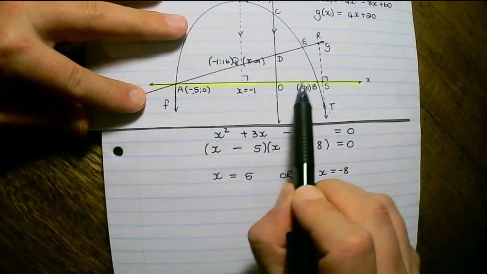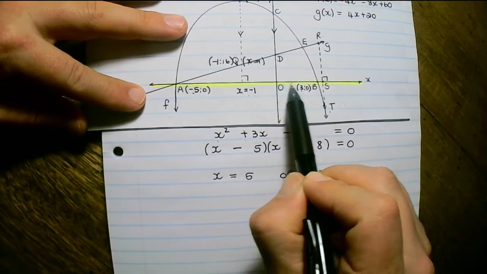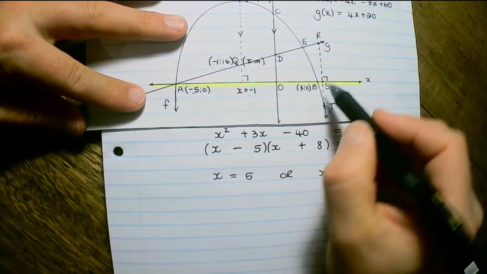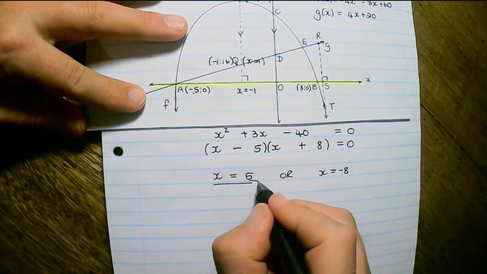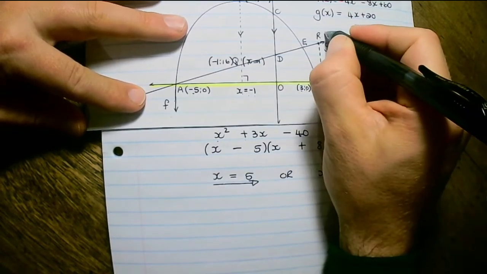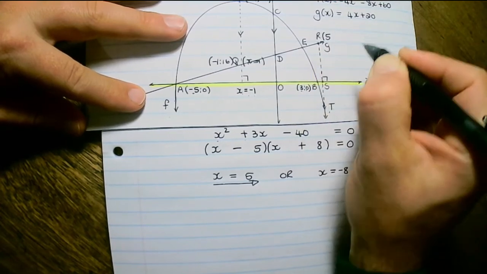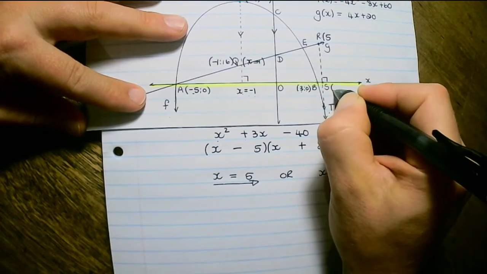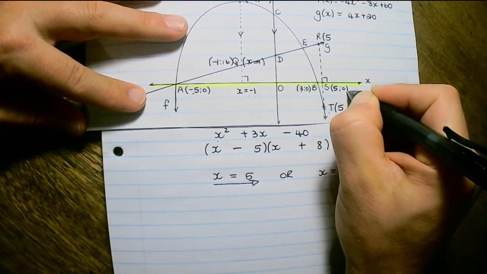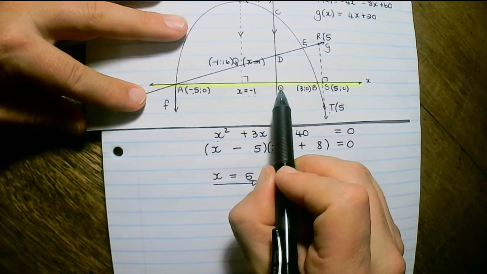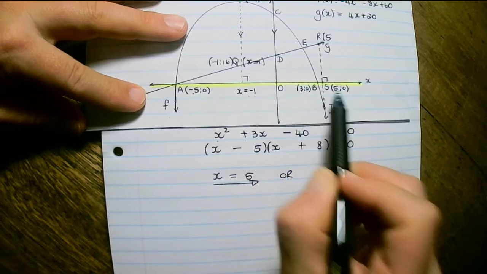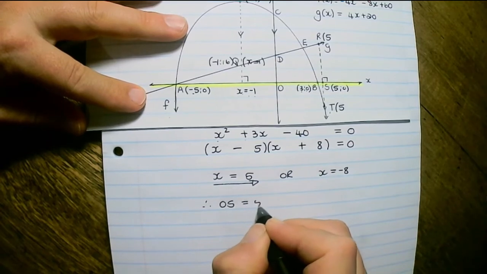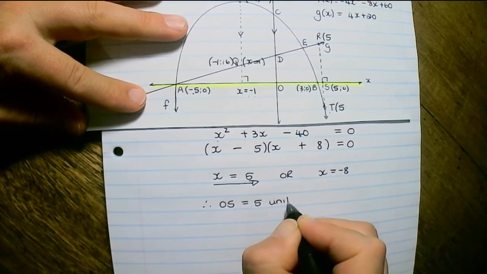Now if you look on the graph, RT is on the right hand side of the y-axis, so we would use x is equal to 5. So the x value for R would be 5, the x value for T would be 5, and the x value for S would also be 5. And the question was, find the length of OS. So therefore, the length of OS is equal to 5 units.